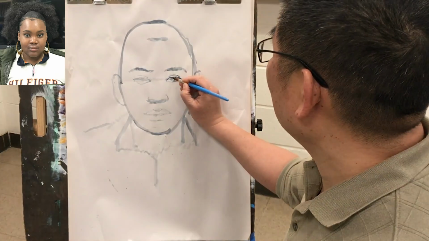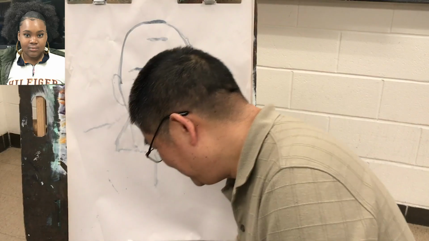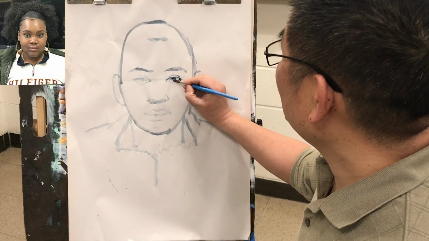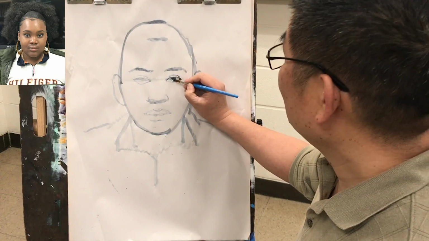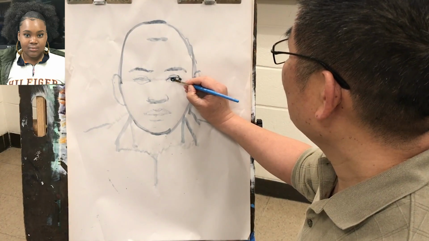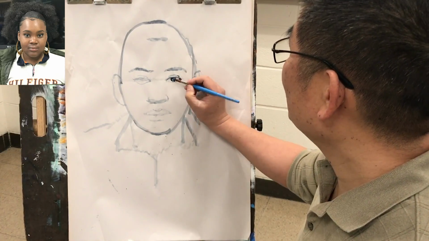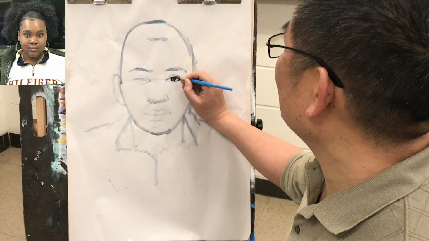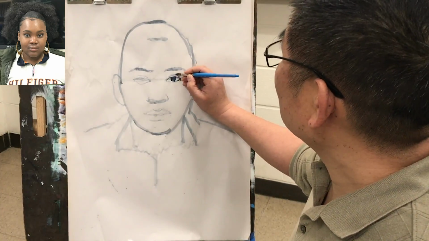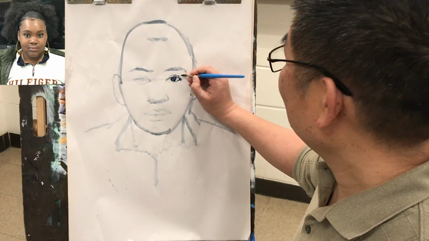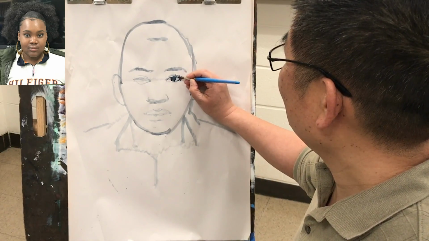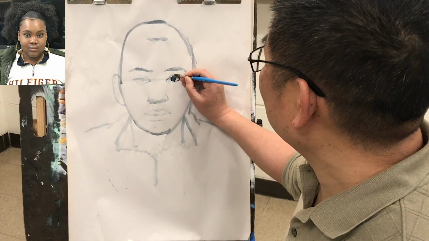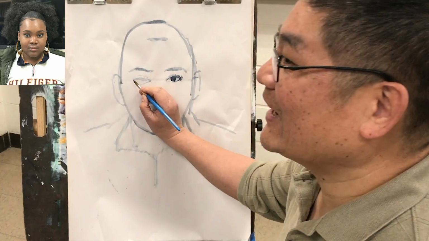The iris, and there's a cast shadow on the top. Okay, looking at that, and a little pupil in the middle. A little bit lighter in the middle here. Good. And look at the eyelashes. Just represent it roughly. Now looking at this side.